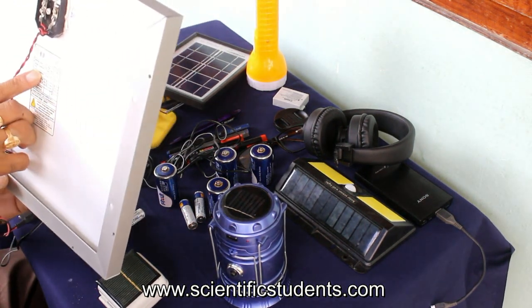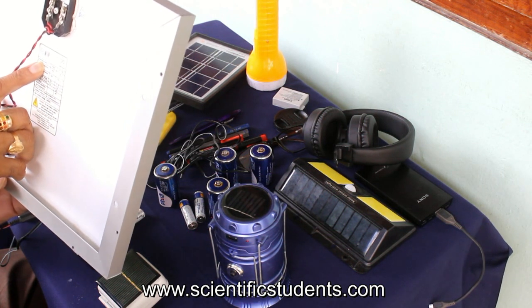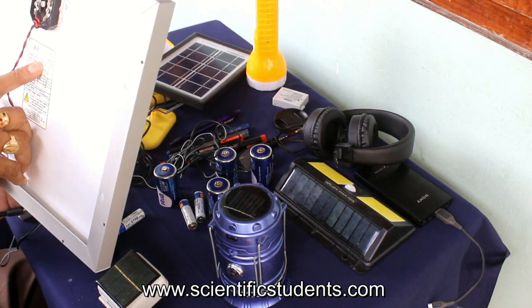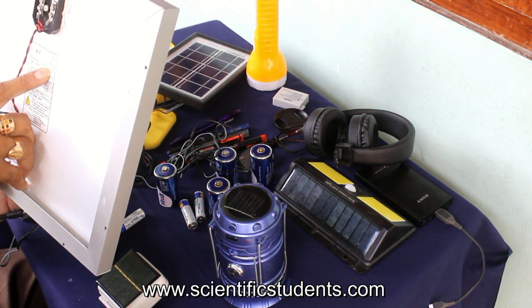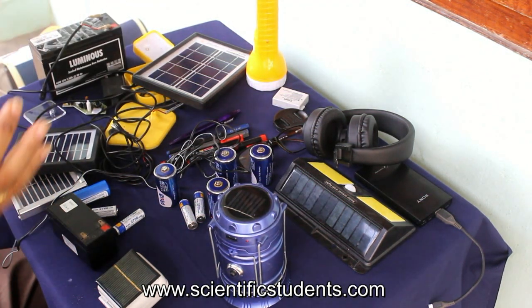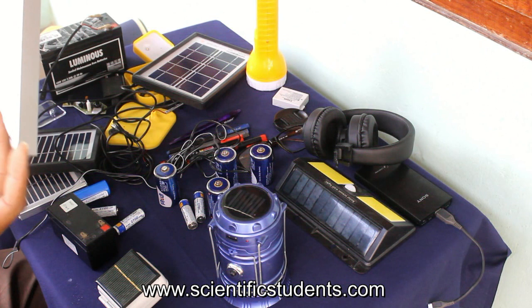What is the maximum power? Can you read here? Maximum power, P max, is 10 watts. So this can offer you 10 watts. You can play around with it like anything, 10 watts.